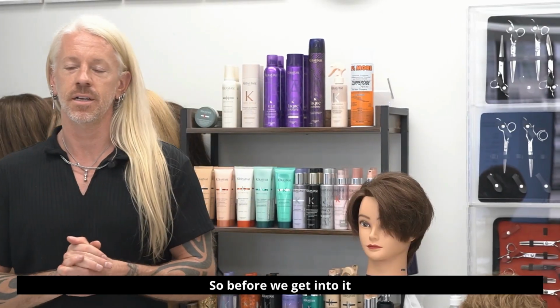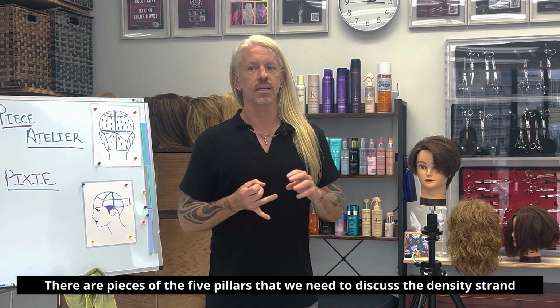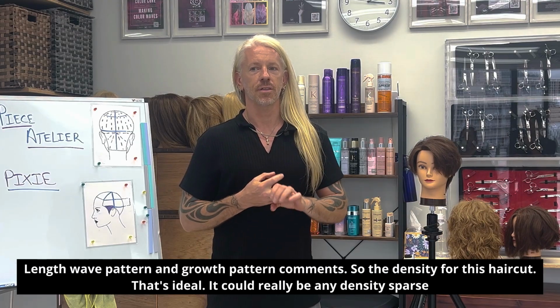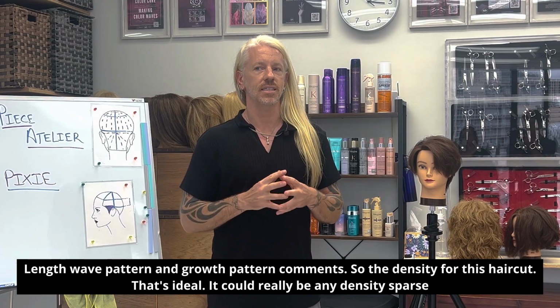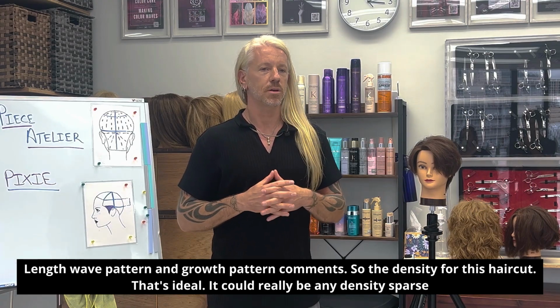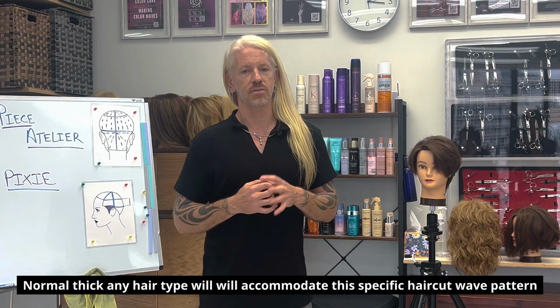Before we get into it, there are pieces of the 5 pillars that we need to discuss: the density, strand, length, wave pattern, and growth pattern comments. The density for this haircut could really be any density. Sparse, normal, thick, any hair type will accommodate this specific haircut.